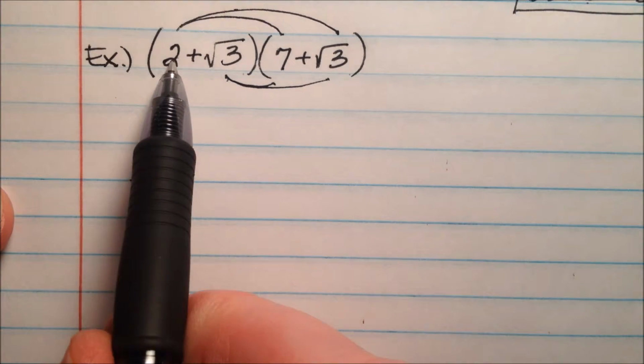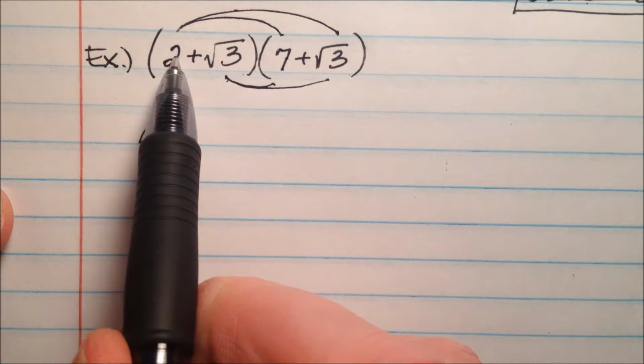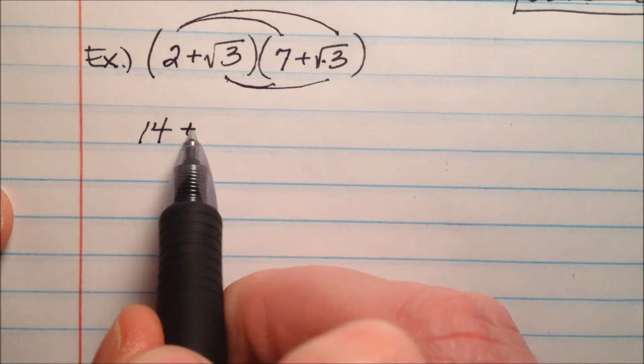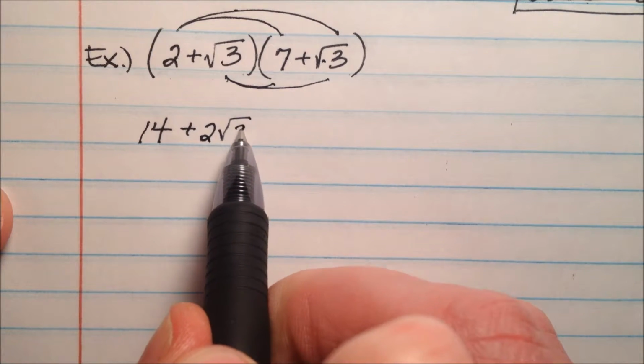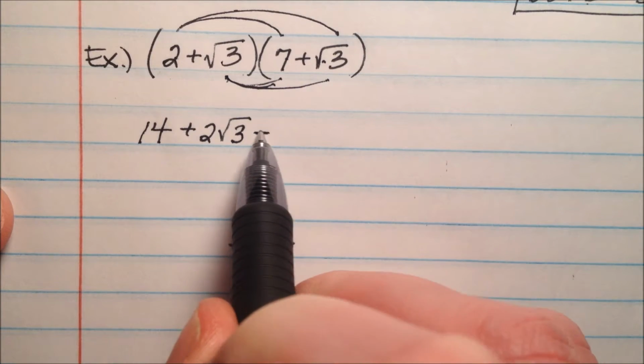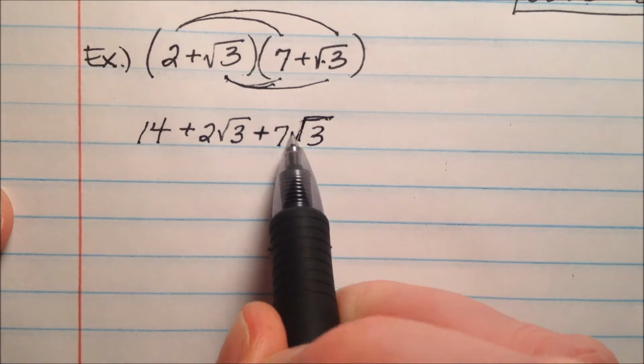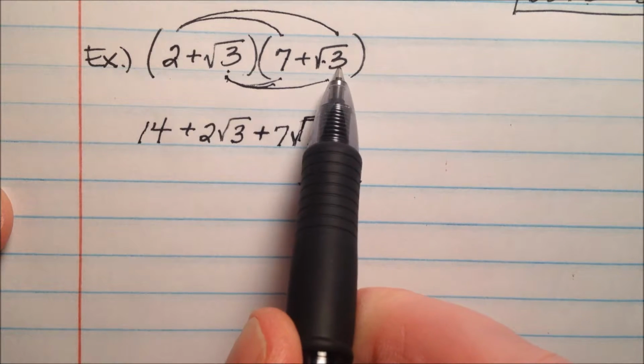So when we do that, 2 times 7 will be 14. 2 times the square root of 3 will be plus 2 times the square root of 3. Square root of 3 times 7 will be plus 7 times the square root of 3. And then the square root of 3 times the square root of 3.